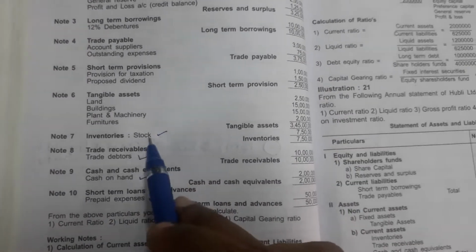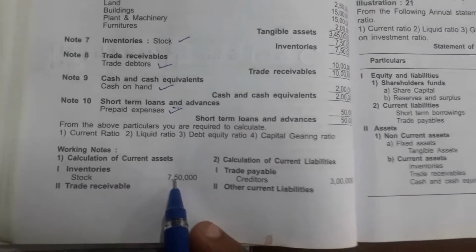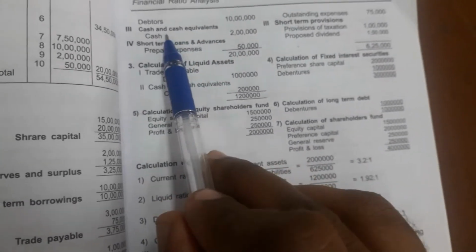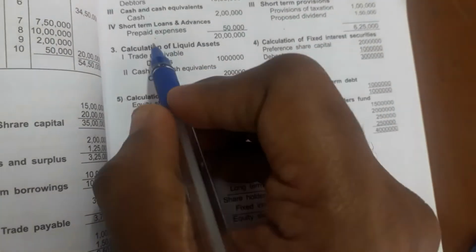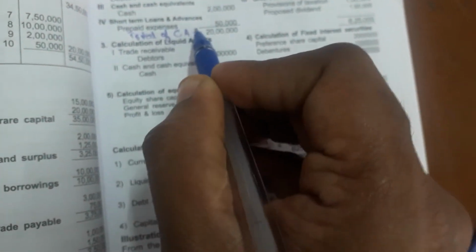current assets. When we do a total of it, here comes a note: inventory, stock we have to add, which I have taken over here. Then comes your debtors, which we have to add, cash we have to add, prepaid expenses. So this becomes the total of current assets.